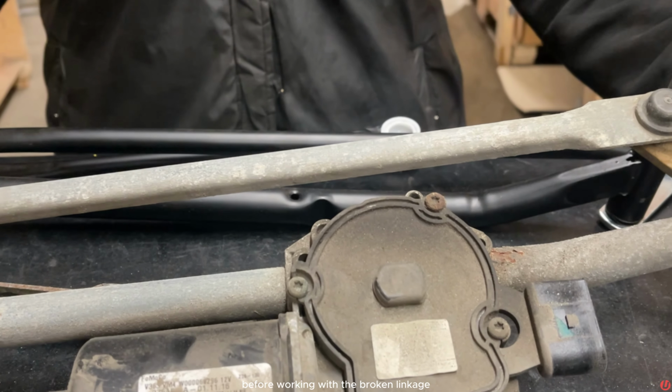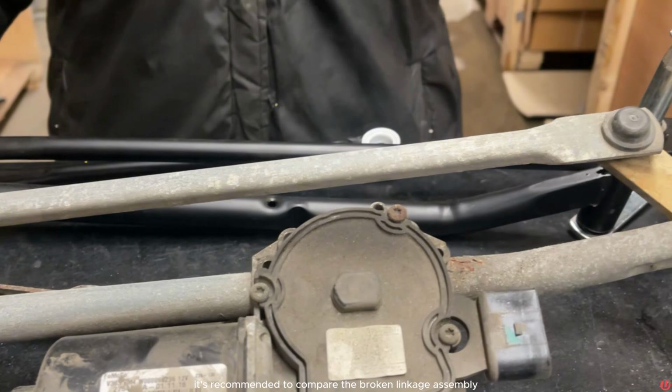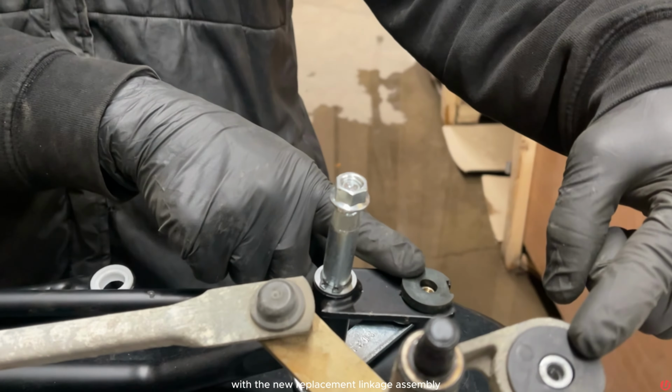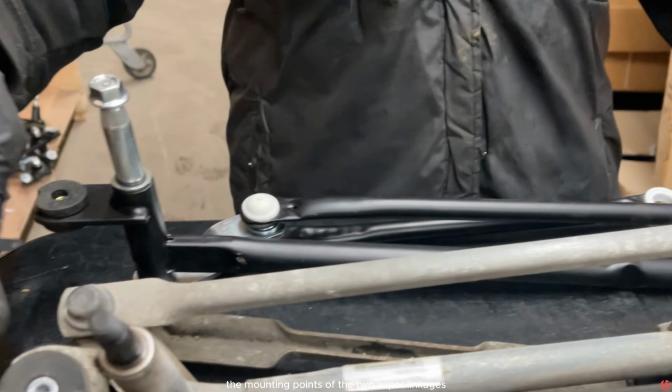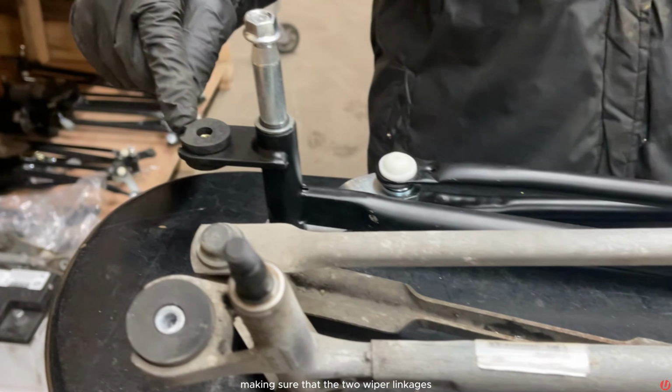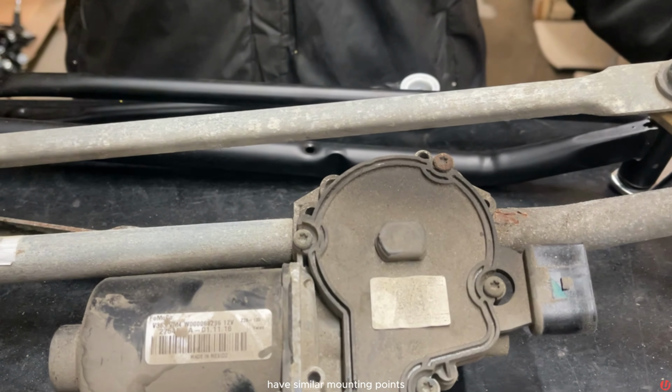Before working with the broken linkage, it's recommended to compare the broken linkage assembly with the new replacement linkage assembly. We can compare the mounting points of the two wiper linkages, making sure that the two wiper linkages have similar mounting points.